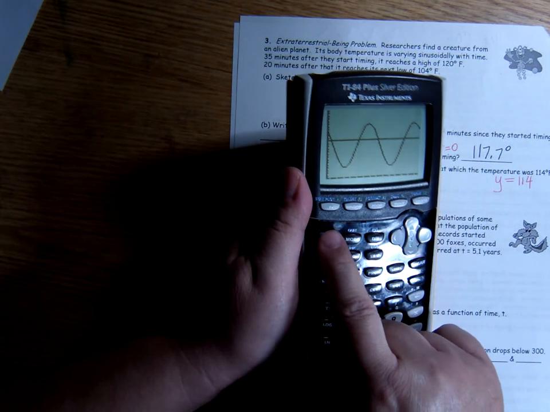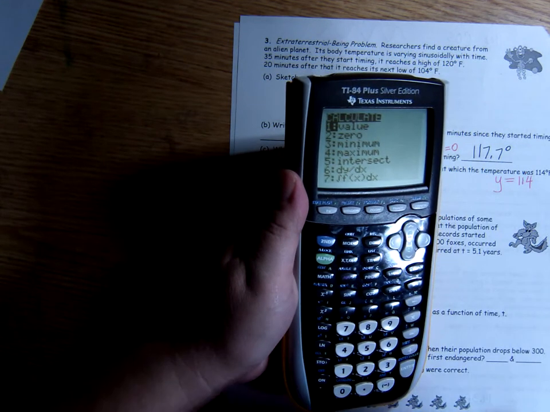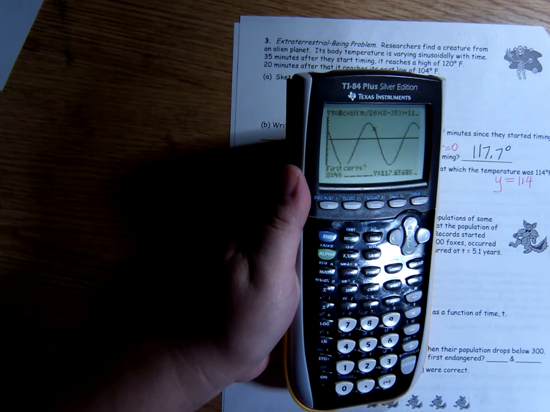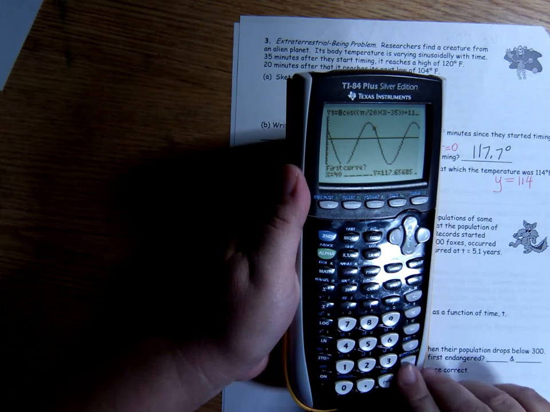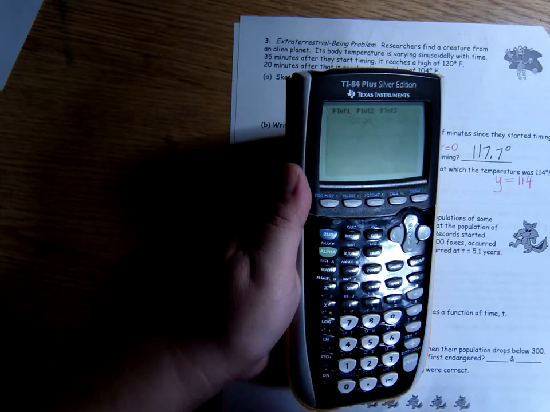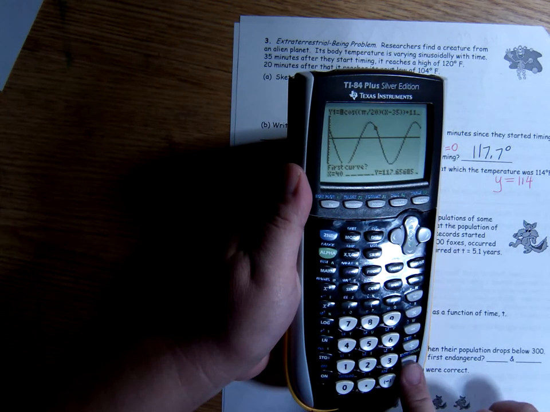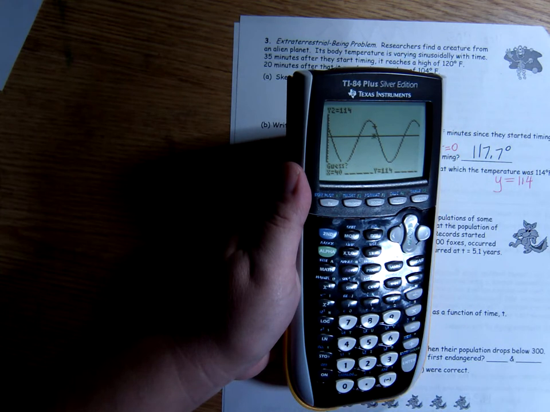So second trace, calc, intersect is 5. First curve just means what 2 things do you want me to find the intersection of? Since I only have 2 things in y equals, I'm just going to press enter, enter. First curve, enter. Second curve, enter. Okay, guess.